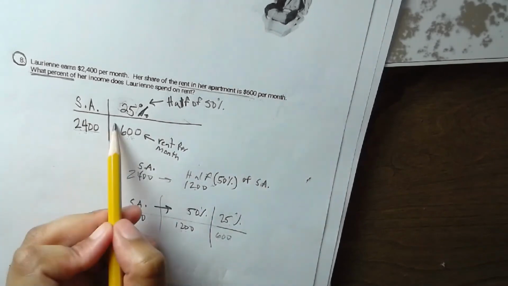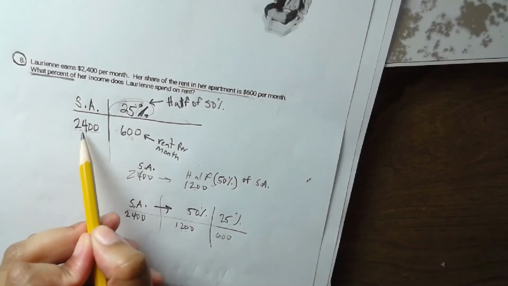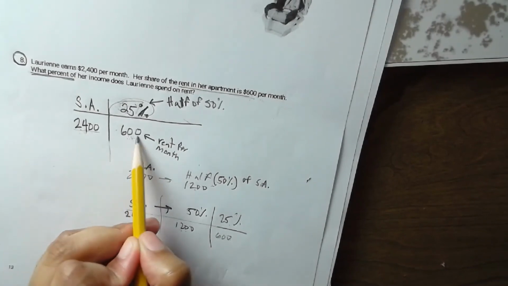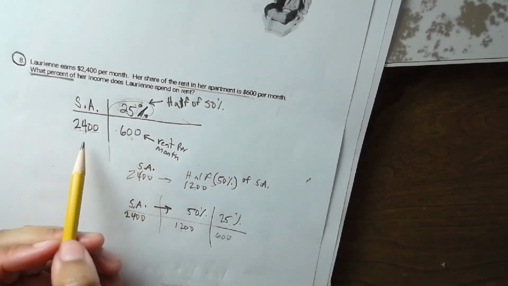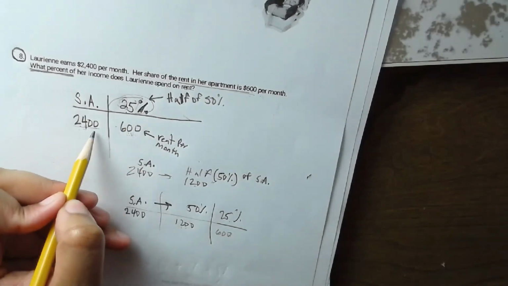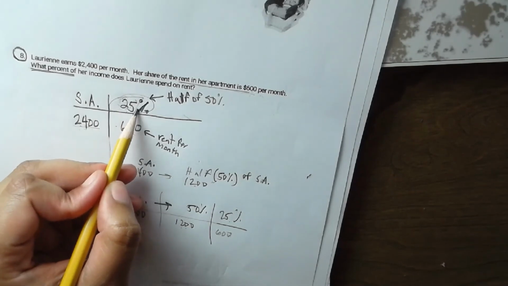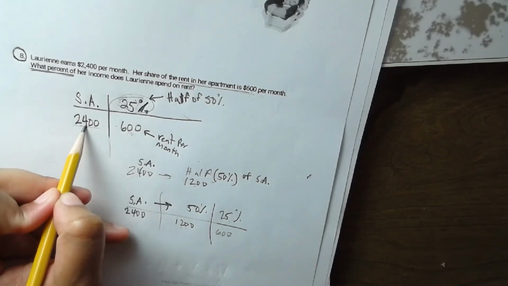So what percent of this income did it take to get 600? It took 25%. So 600 is 25% of 2400.